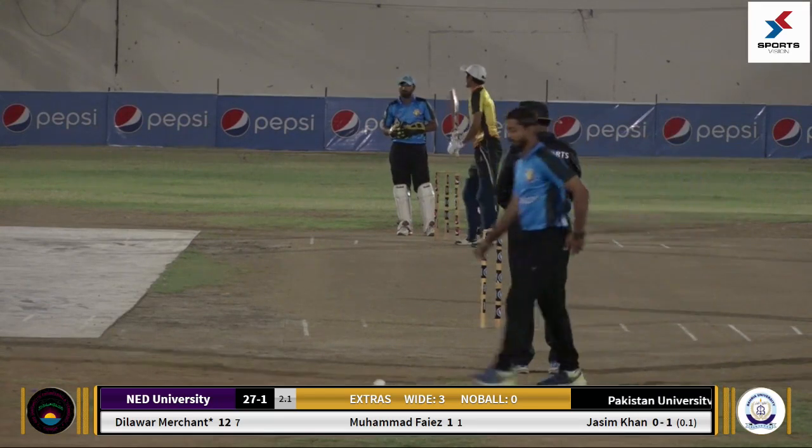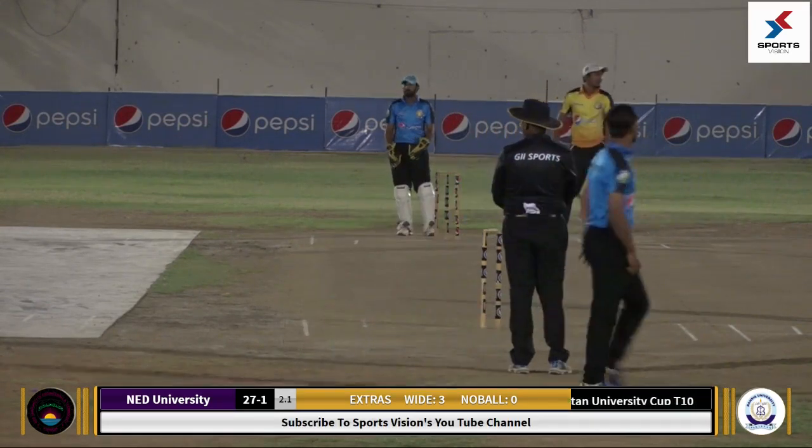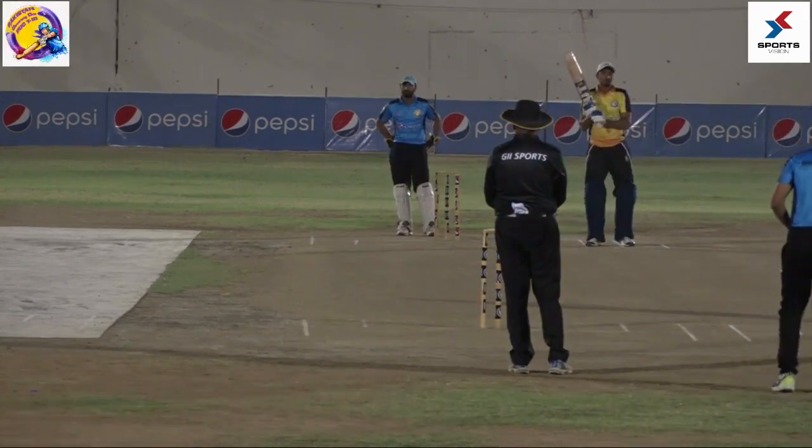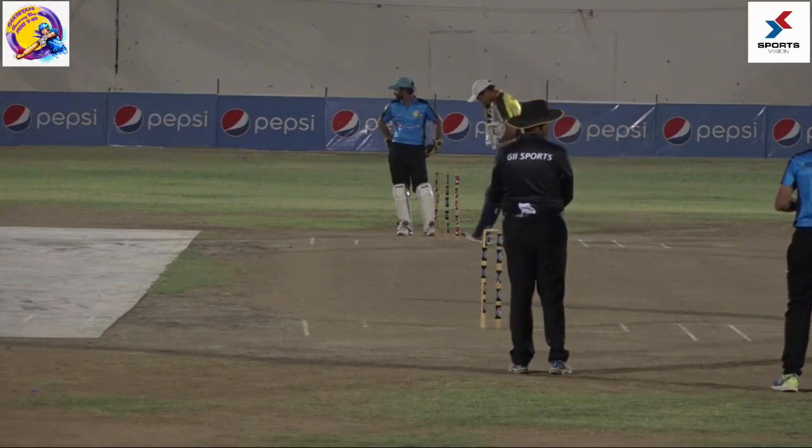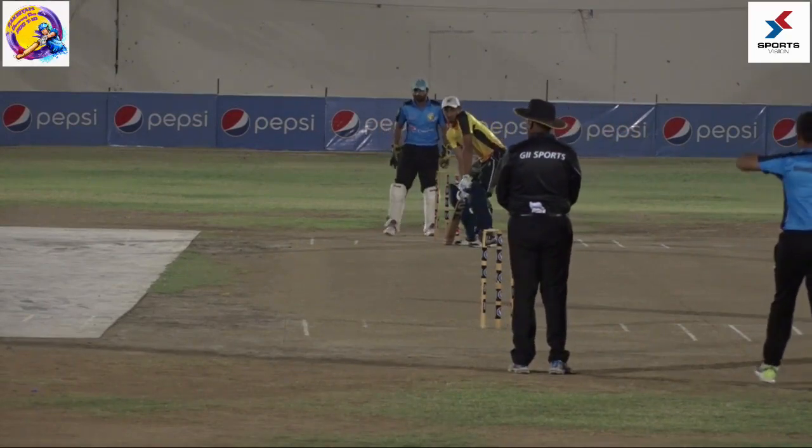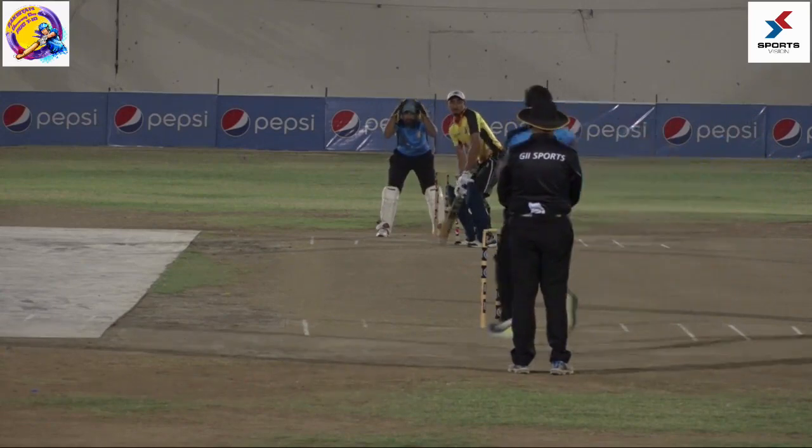Dilawa, the man on strike now, right-handed batsman. He will be facing Jasim Khan, left-arm spinner. Round the wicket now. There is a man at extra cover, and long off and long on.